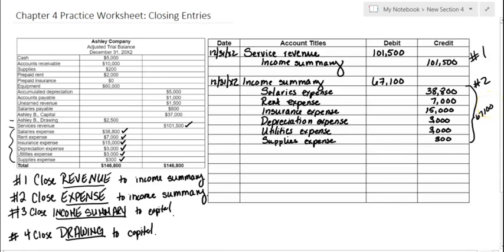All right, closing entry number 3. Here is where we have to close our income summary account. Now, in order to do this, we need to know the balance in income summary. So let's do your favorite. Let's do a T account.